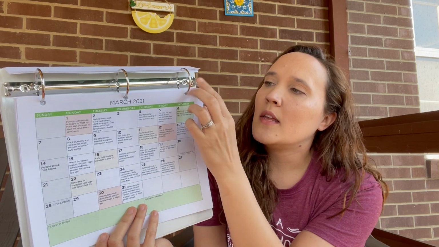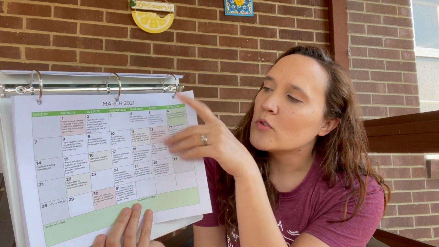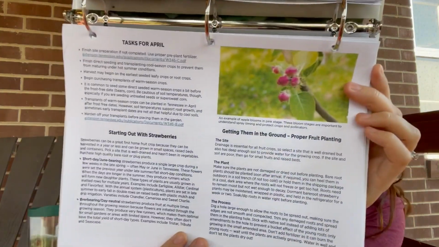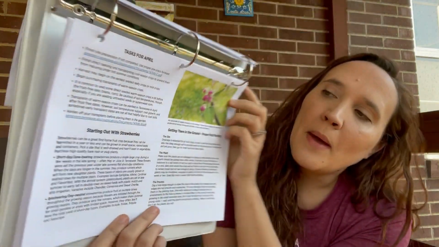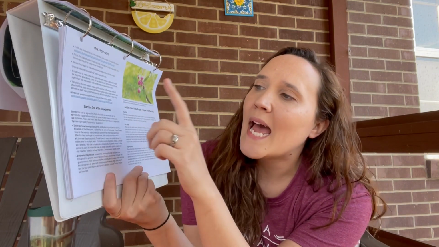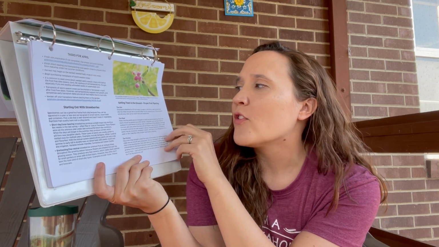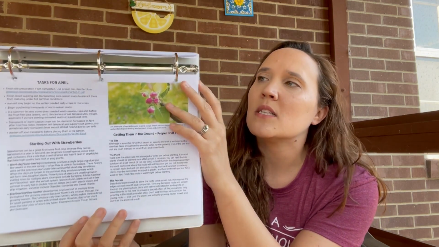So most agricultural campuses have something like this. The other thing it has is just more info that I can look up about the month. It gives you tasks for the month of April, starting out with strawberries, getting them in the ground, proper fruit planting. So it gives little tips and things like that.